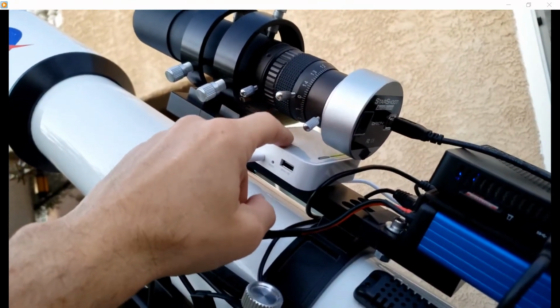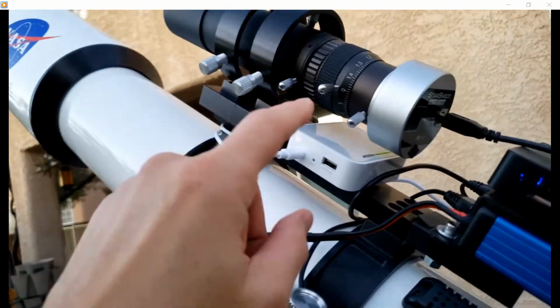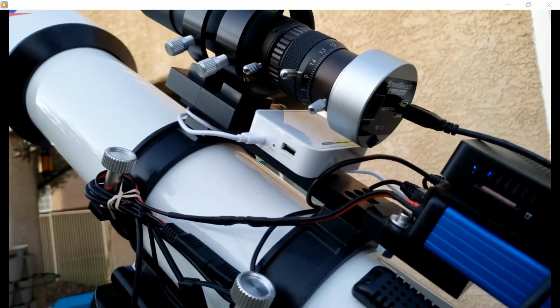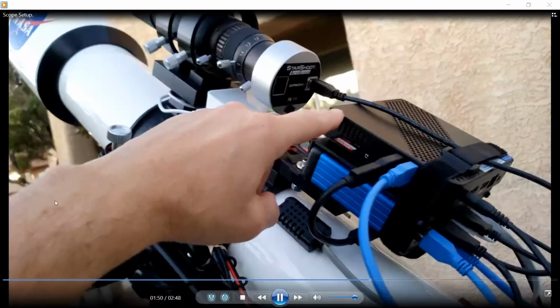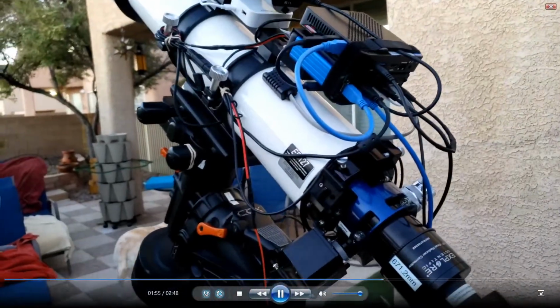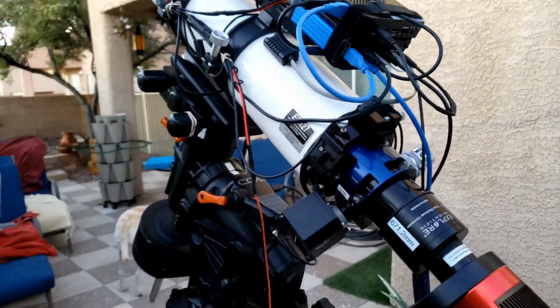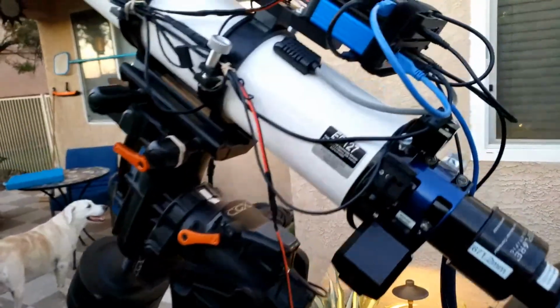Ask me why it's 5 gigahertz. A 5 gigahertz little Wi-Fi, USB powered Wi-Fi router here that generates a hotspot that the computer connects to, and then I'm able to connect on the computer in the house and TeamViewer into the system. And that's pretty much it.